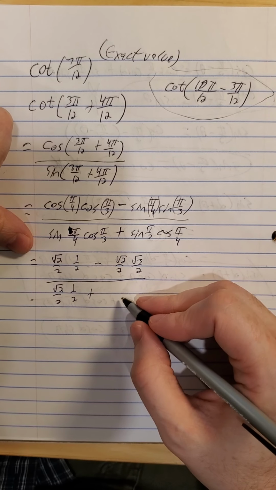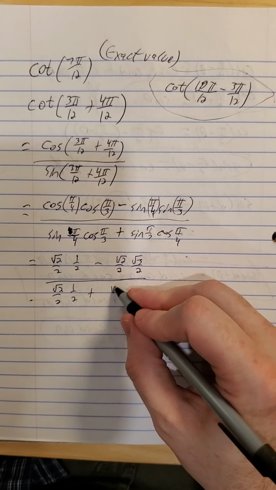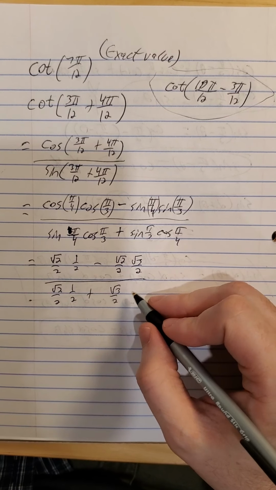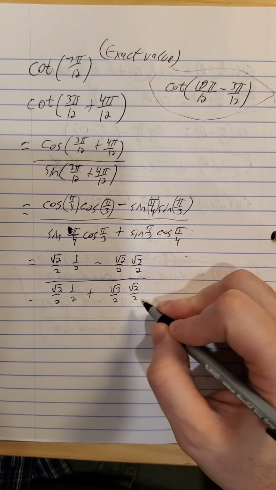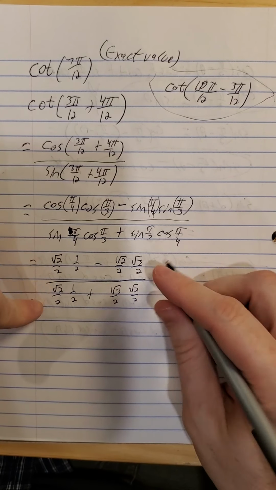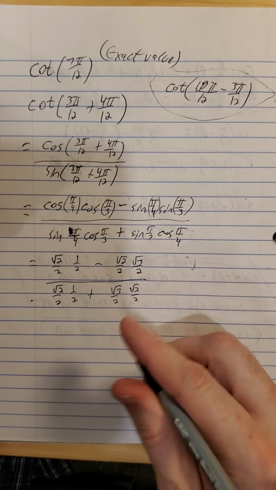Sine of pi over 3, that's our root 3 over 2. And cosine of pi over 4, root 2 over 2. So we can multiply top and bottom by 4 and basically be rid of all these over 2's.